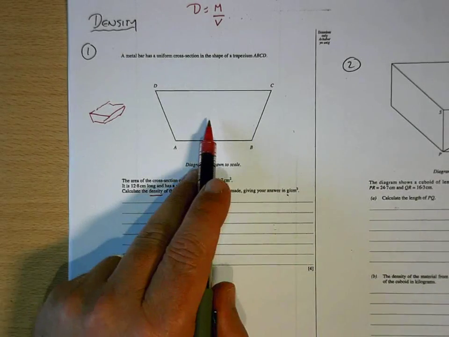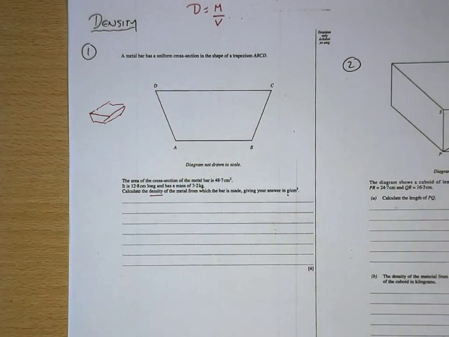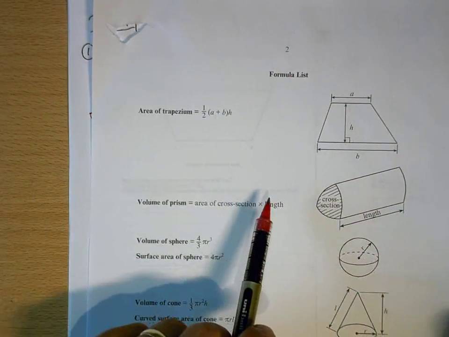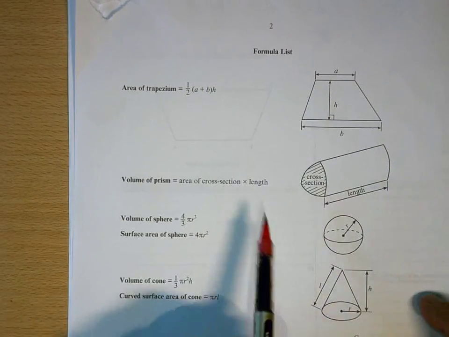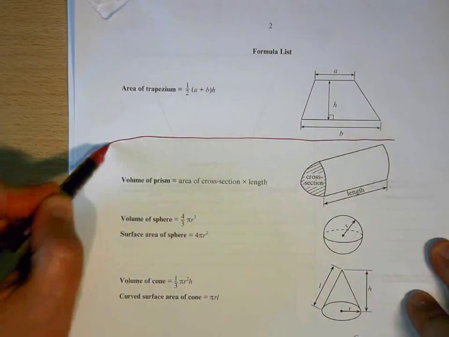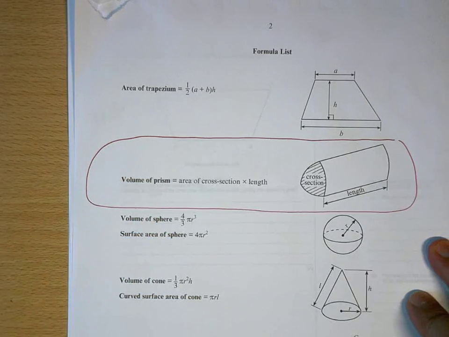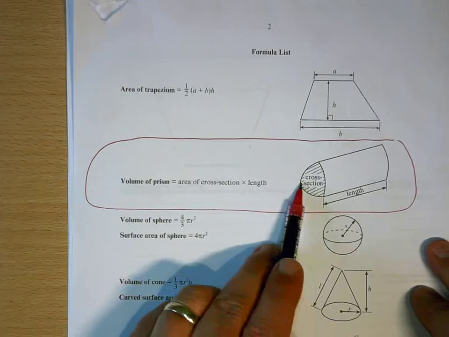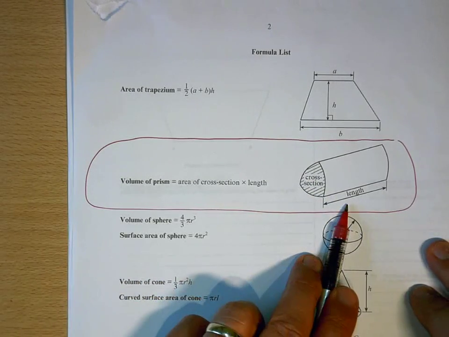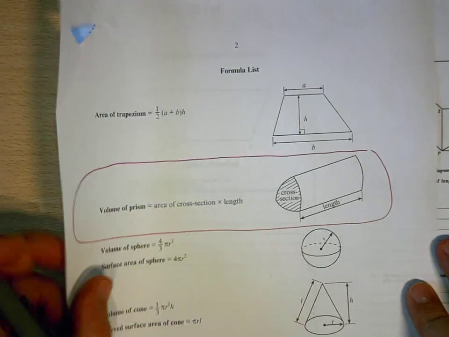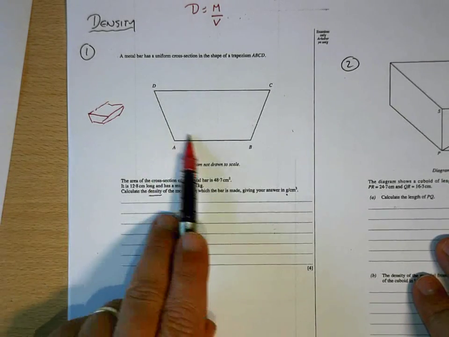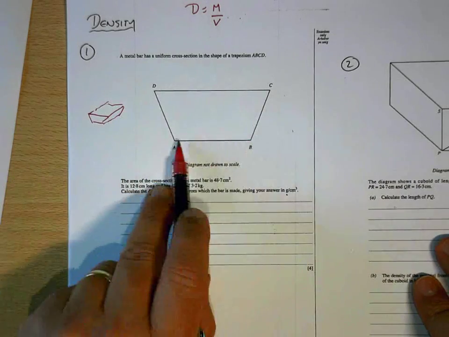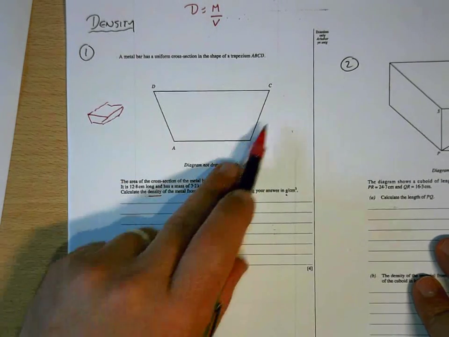Now, volume of a prism you are given on the exam paper. This is the formula list that you've got at the front of your exam paper, and what we're looking at is this piece of information here. Okay, volume of a prism is the area of the cross section times the length. So what we have is a cross section which is a trapezium.